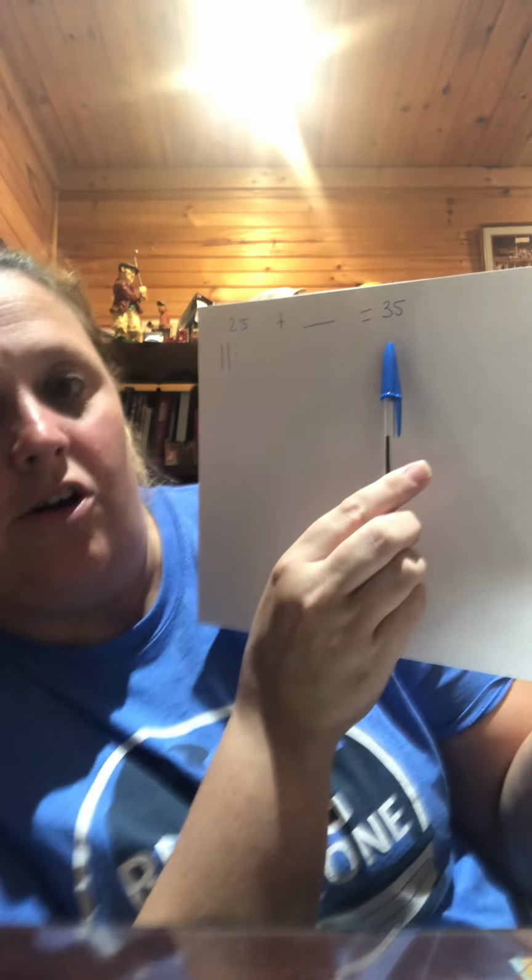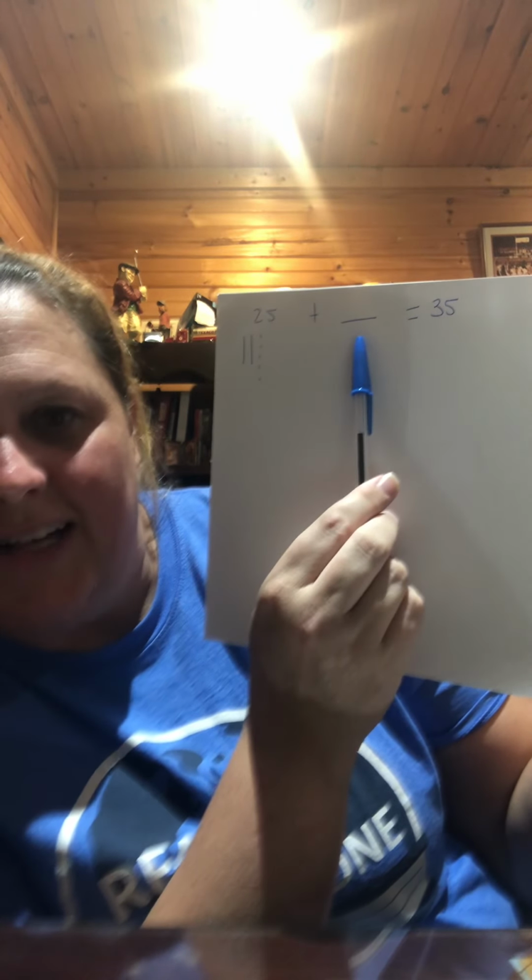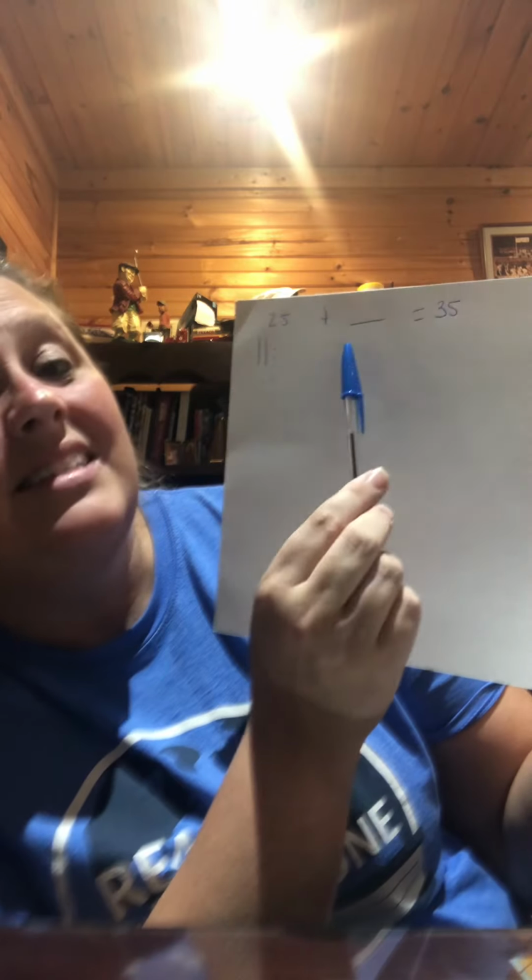So he had 25. He picked some more, and his total amount was 35, right? So how are we going to set that up? We have 25 already, that's how many he had to start with. He picked some more. Did we get a number there? No. So we're going to say plus something equals, but we know he has how many in all? 35 strawberries in all, right? We know he has 35 strawberries in all, but we don't know how many more he picked yet. So 25 plus something equals 35, right?